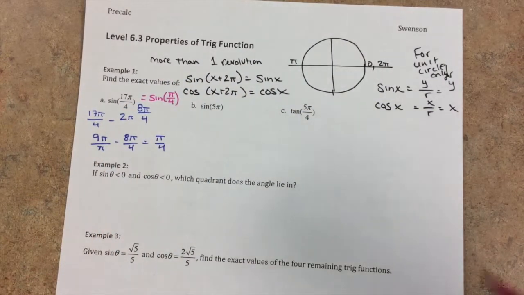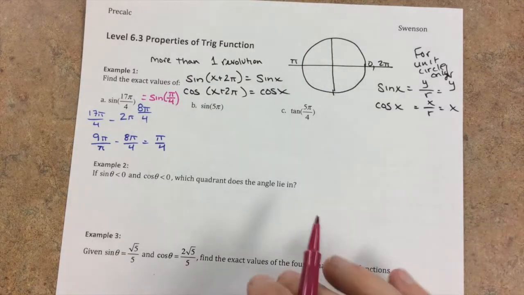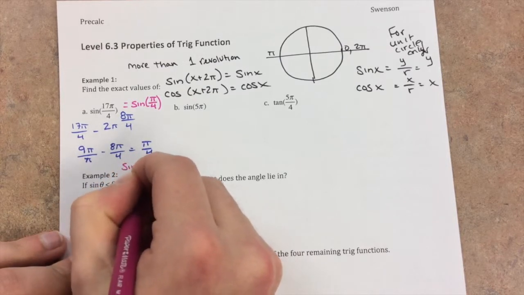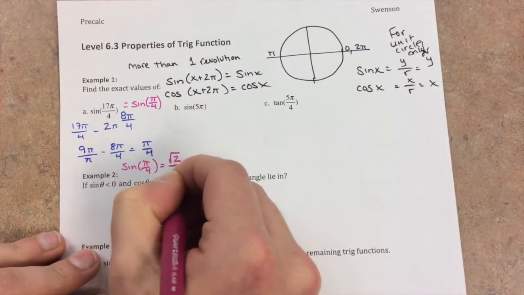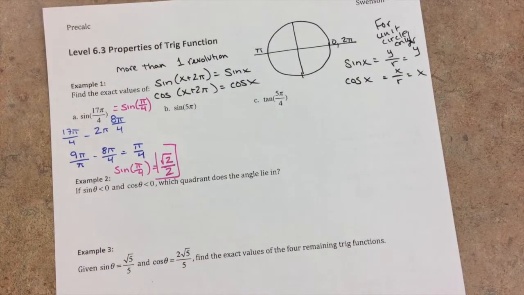So now we look on our unit circle, and we see that at pi over 4, the y value is the square root of 2 over 2. So the sine of pi over 4 is equal to the square root of 2 over 2. And this number is our answer.